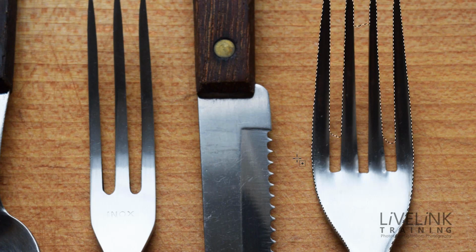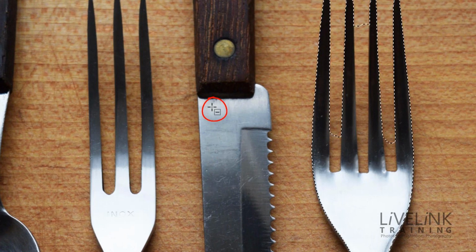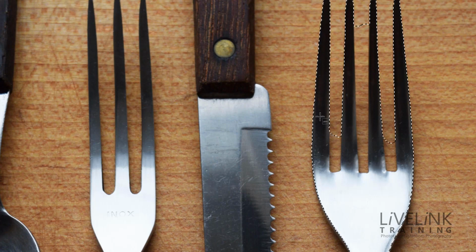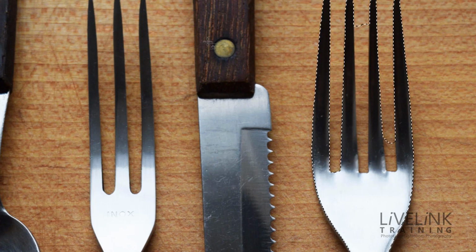Or if you want to do it on the fly, if I hold down the Alt key, I'll actually get Subtract from Selection by default. So if you just look at the little cursor now, you'll see there's a little minus. And that means Subtract from Selection. So now all I've got to do, and I haven't got to be accurate, I just click and drag a marquee across that area and bump, it fills it in.